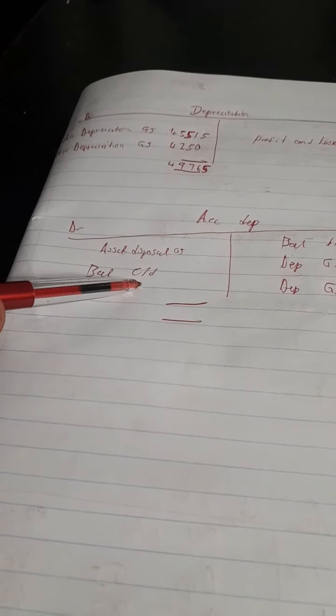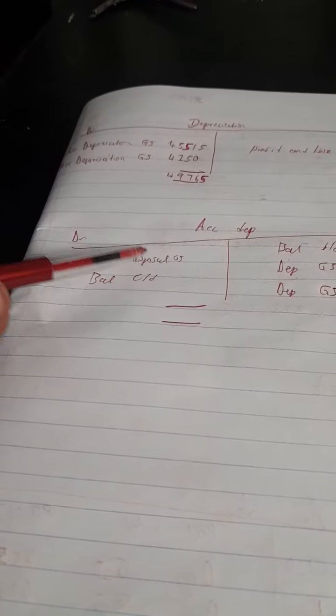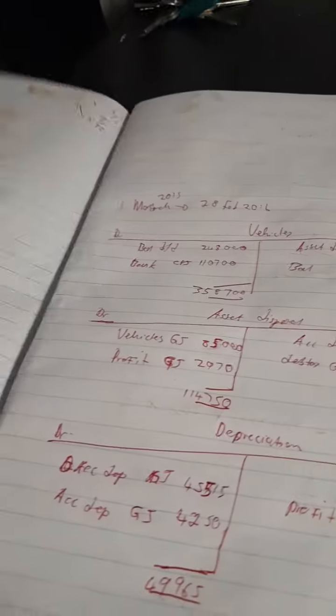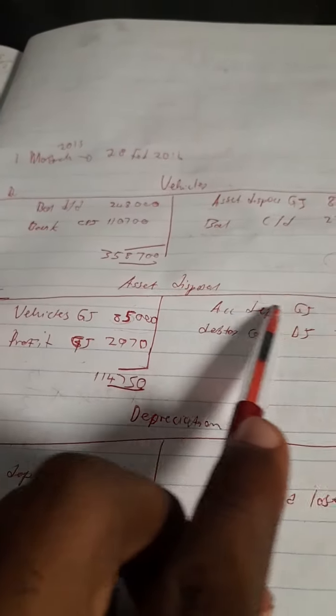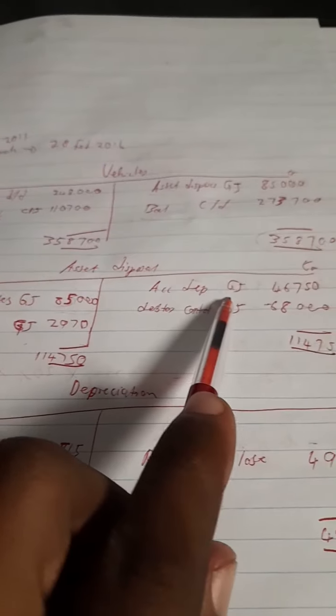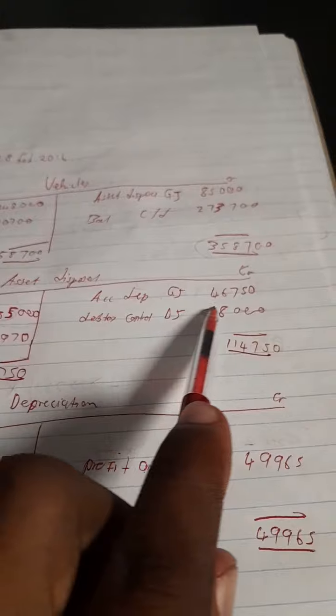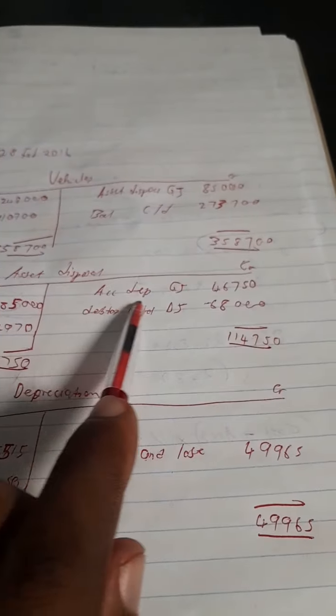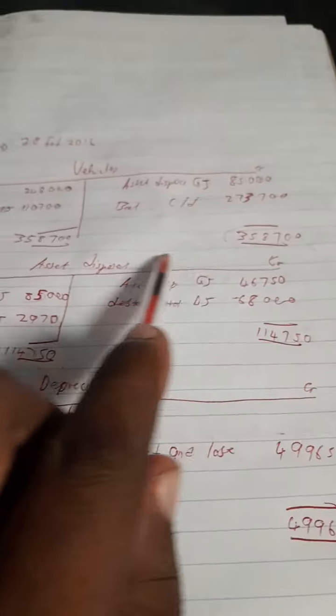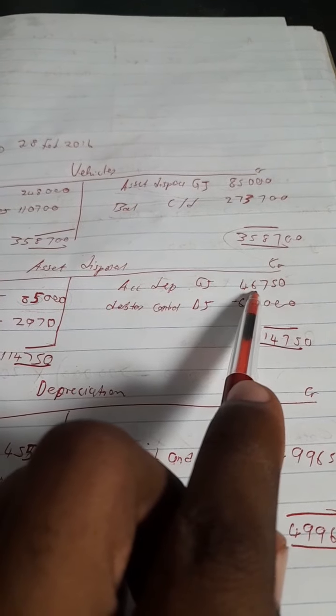We are coming to the debit side now. How are we going to get these two amounts? The first one is asset disposal. How are we going to get the amount for asset disposal? You go to your asset disposal account. You see, this is your asset disposal account, and this is the accumulated depreciation. You are taking this accumulated depreciation exactly as it is. How much is it? It's 46,750. You are recording it here.